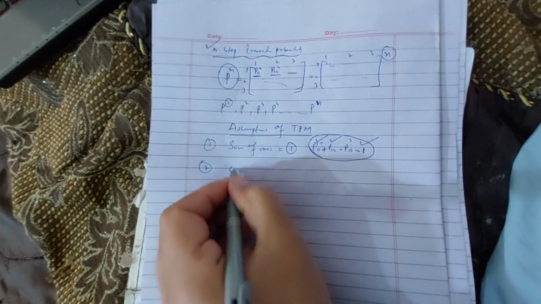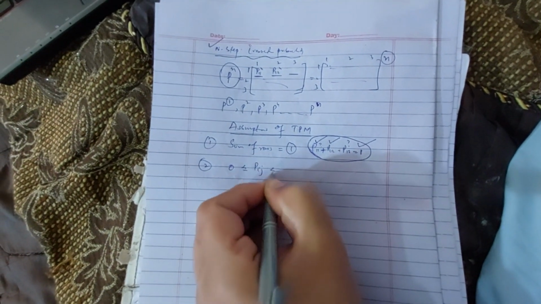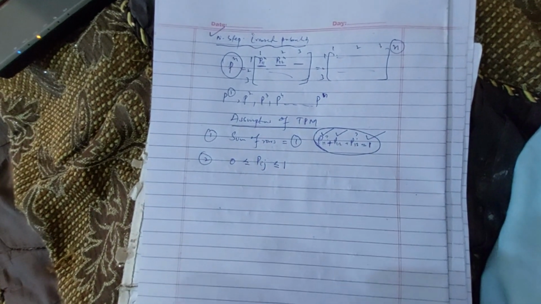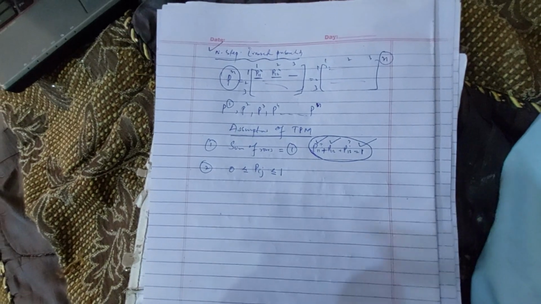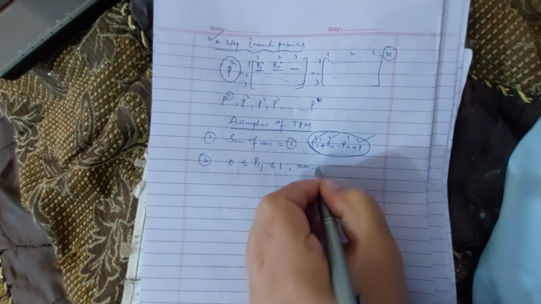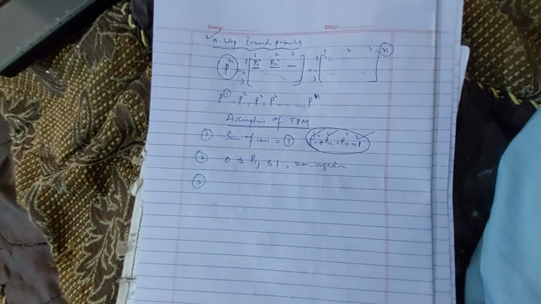The second is that the probability Pij must be greater than or equal to 0 and less than or equal to 1. So it is between 0 and 1 and it is non-negative. A probability cannot be negative.